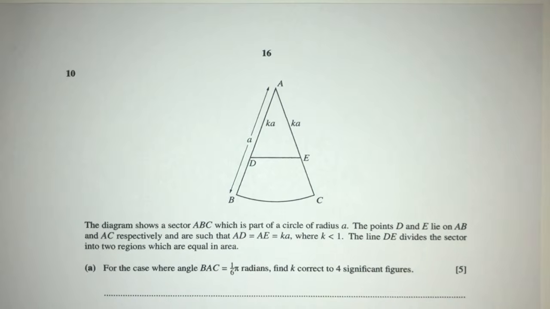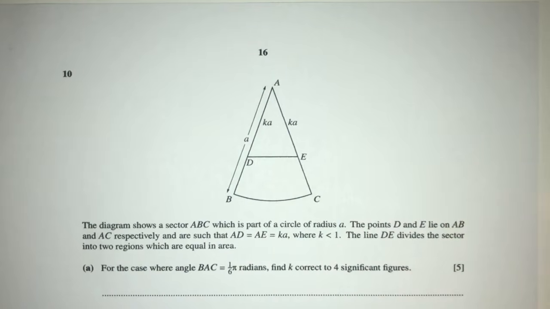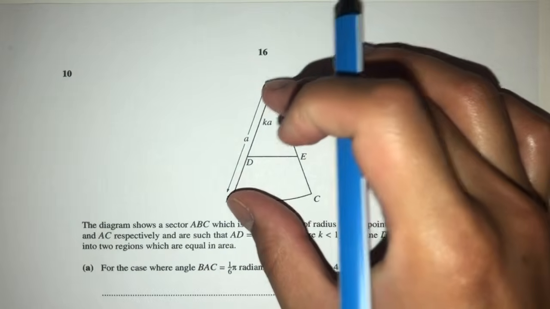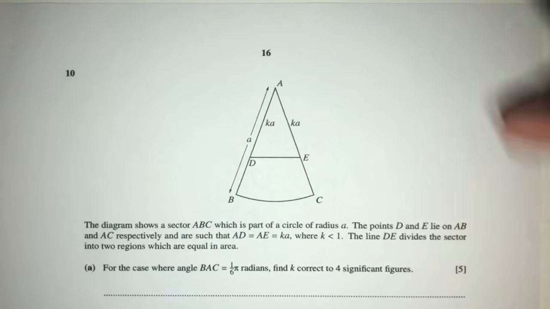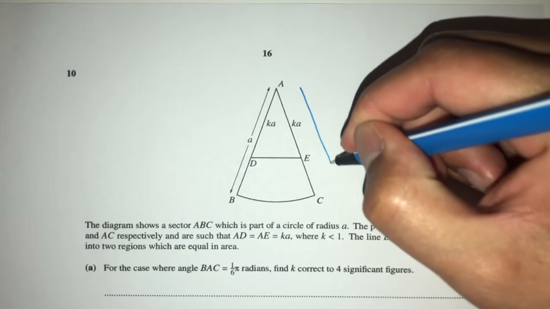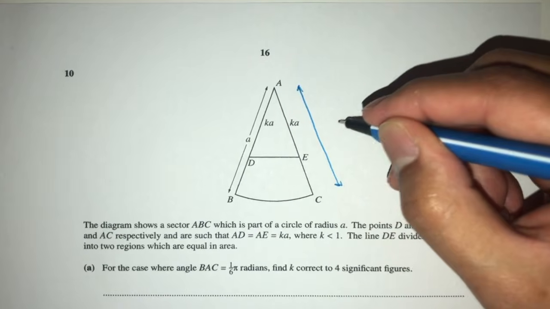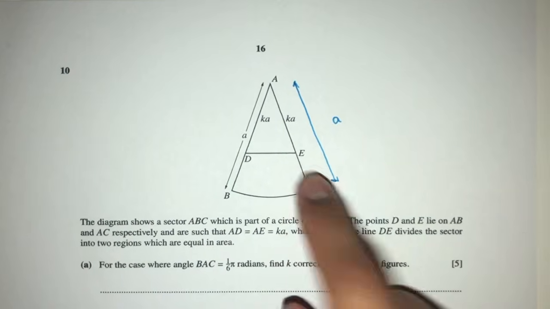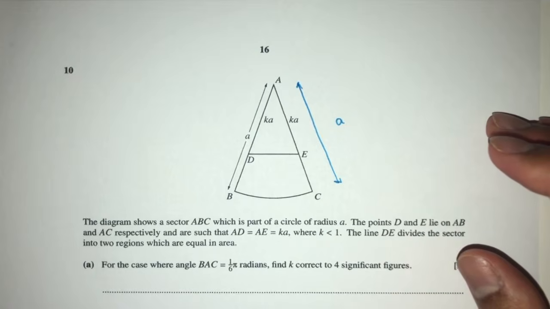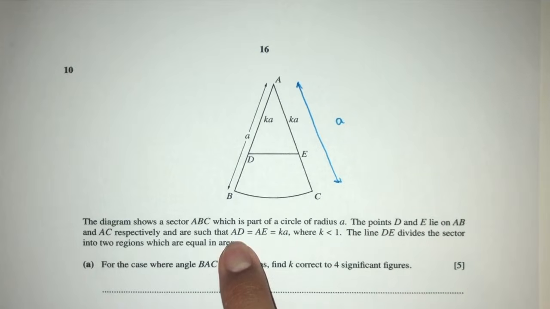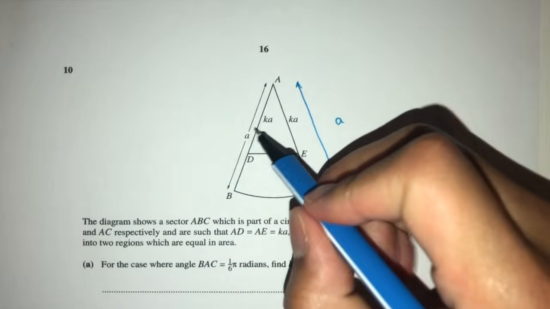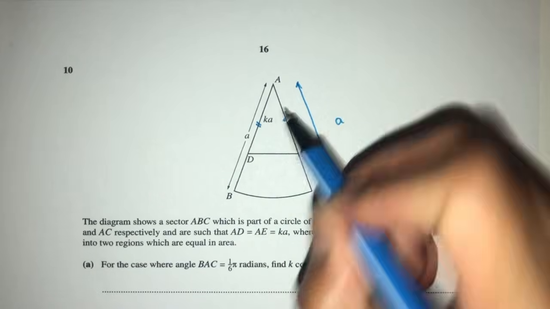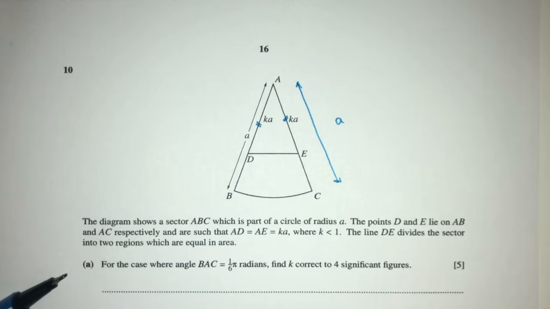So the diagram shows the sector ABC. As you can see, A, B, and C is part of a circle of radius A. So this is A. This also would have to be A because it is the radius of a circle. Right, that is A as well. Now the points D and E lie on AB and AC respectively, such that AD is equal to AE, so these two are the same and they have the value KA.